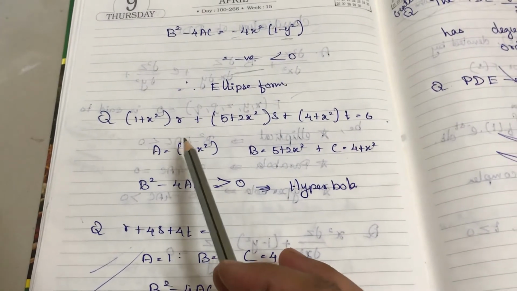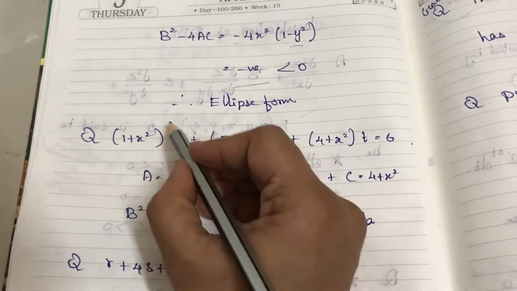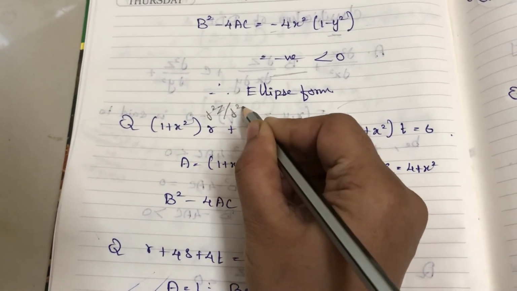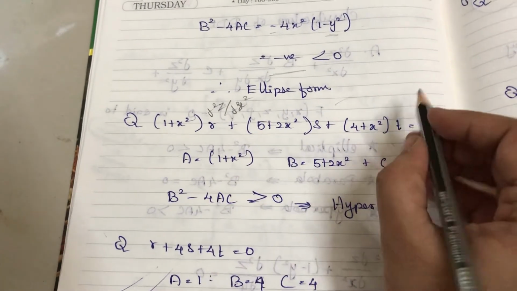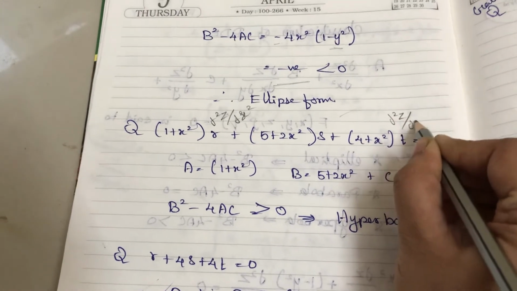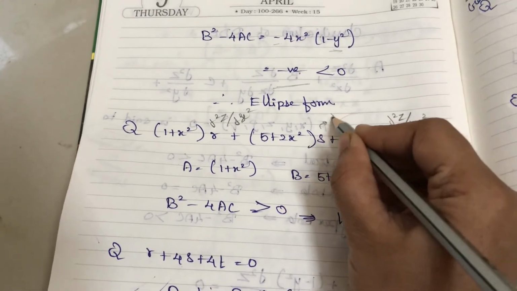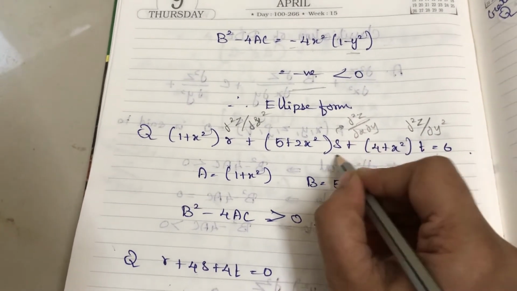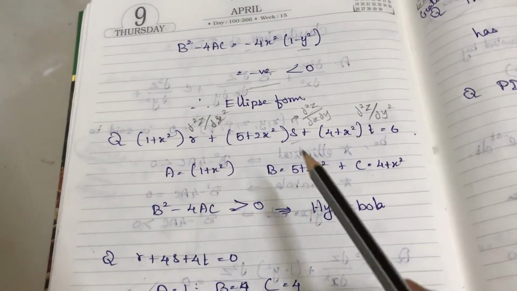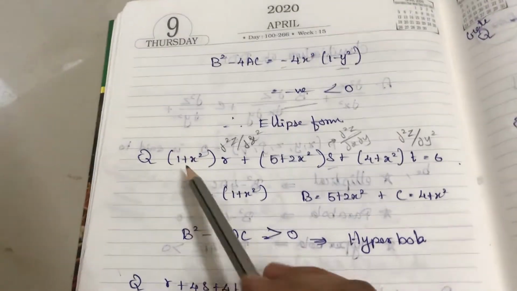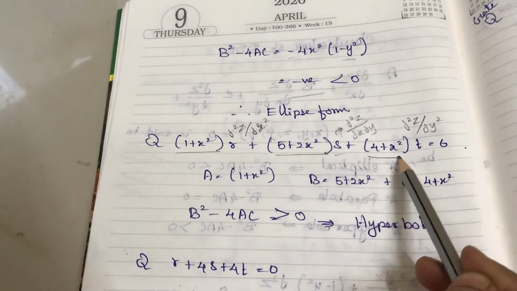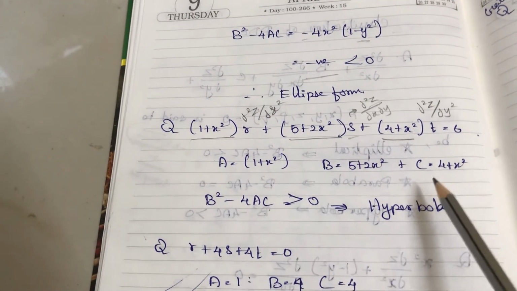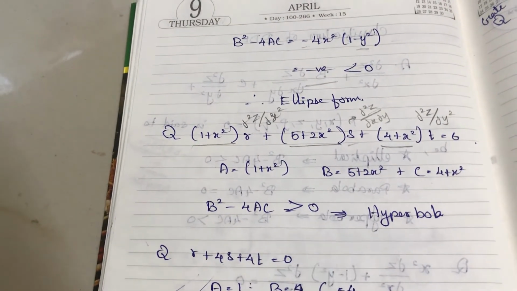Let's see another sum. Here r is what? We know that r is dou square z by dou x square, with respect to x. Here the same, dou square z by dou y square. Here s is dou square z by dou x dou y. So we just need to take the coefficients as a, b and c. By substituting, you will get a value greater than 0. All are additions, so it definitely will be greater than 0. So hyperbola.